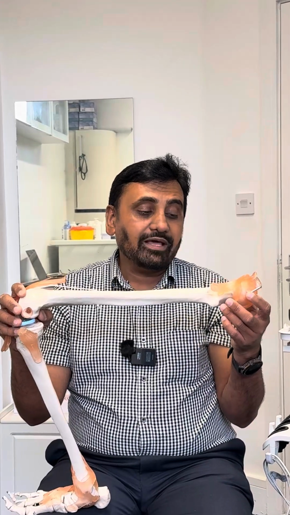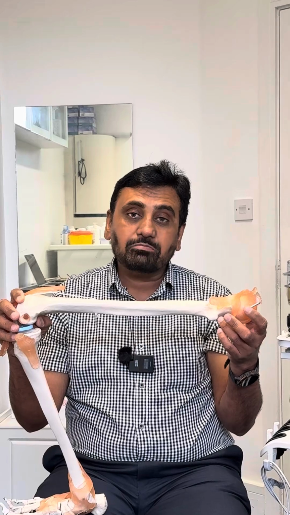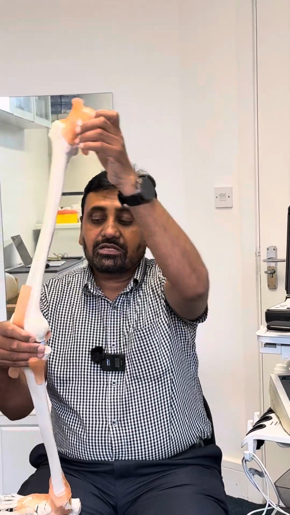Also, squats, a bit uncomfortable in squat sitting and doing squats as well. So that makes me think that this person has FAI, which is femoroacetabular impingement.